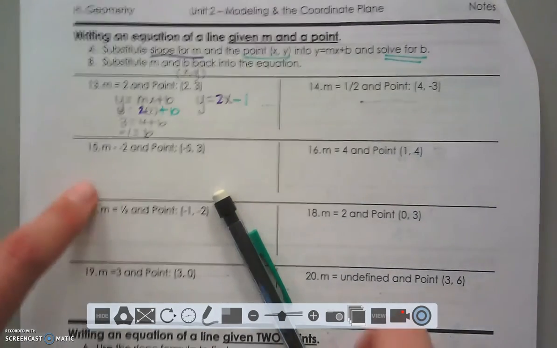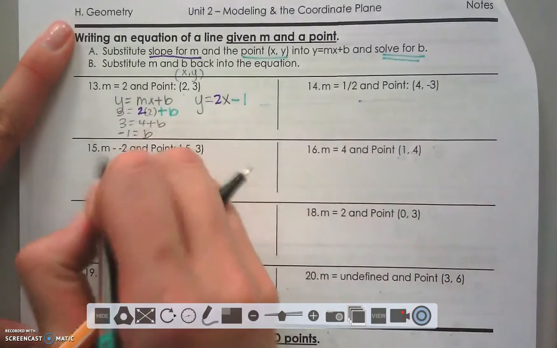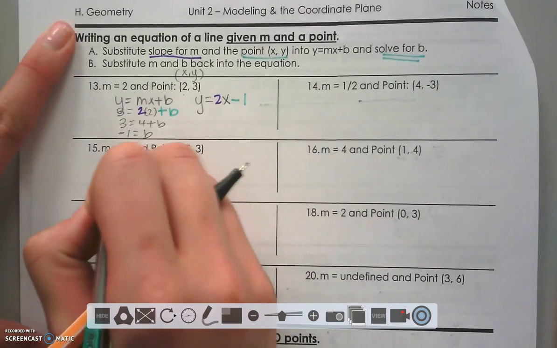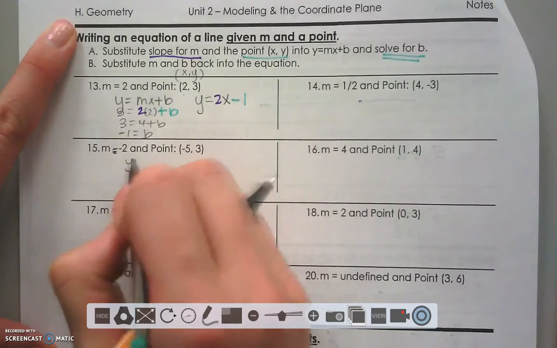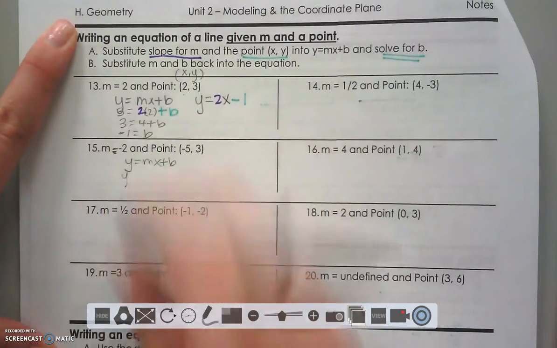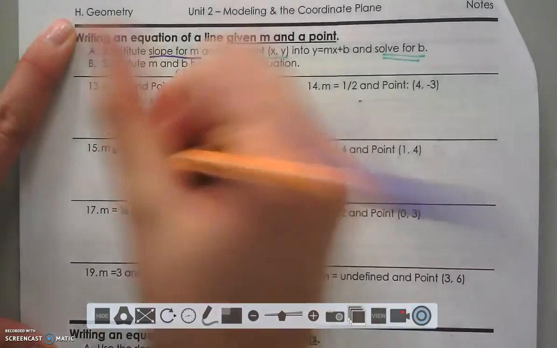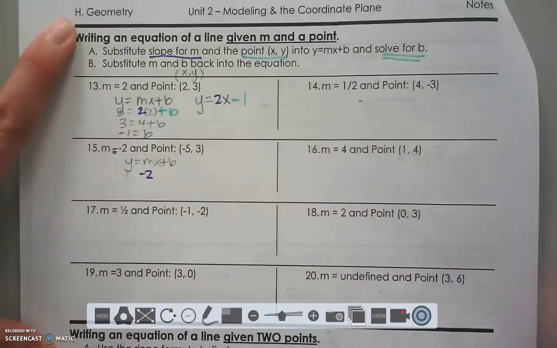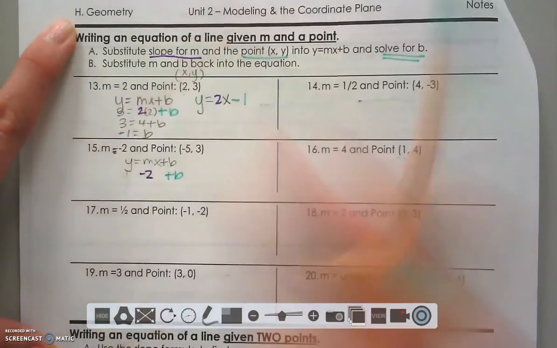Okay. Here, number 15, my slope is negative 2. So we'll say y equals mx plus b. We don't even need that y equals. My slope is negative 2. I'm trying to find my b value.